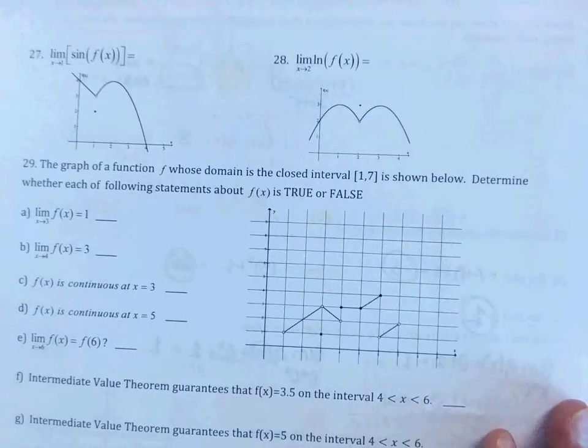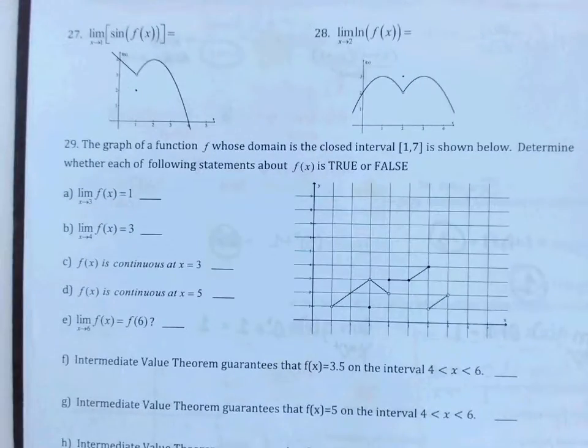Did y'all get 27 and 28? Do 27 if you haven't already. I'll give you time, it's a graph, so it shouldn't take long. What was that noise? Noise of excitement, that's what I heard. I love this class.